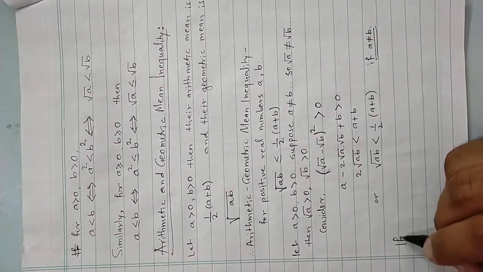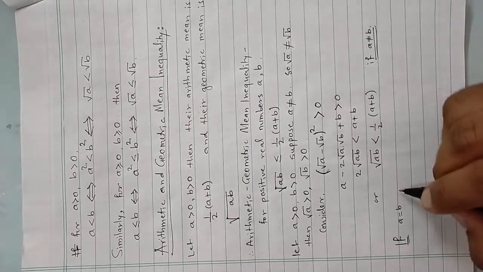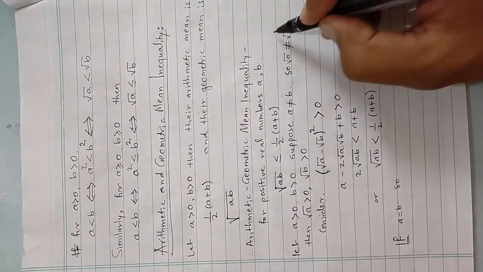And if I consider A equal to B, so what happens to the inequality?